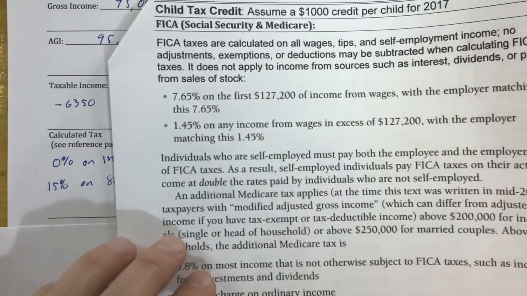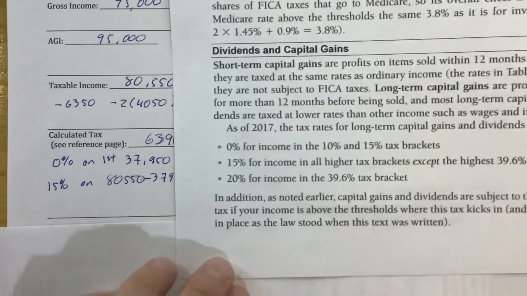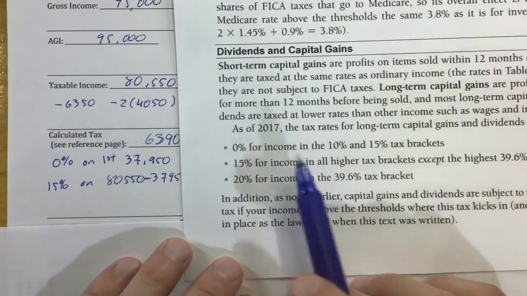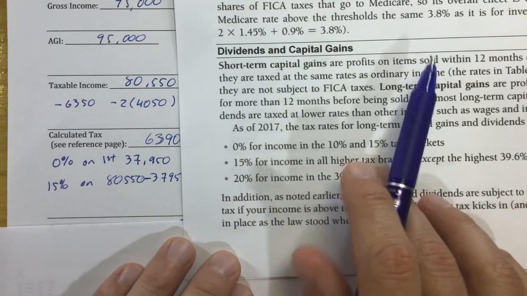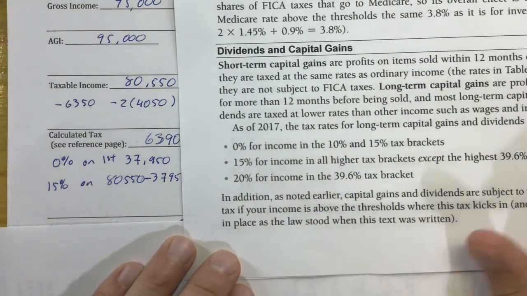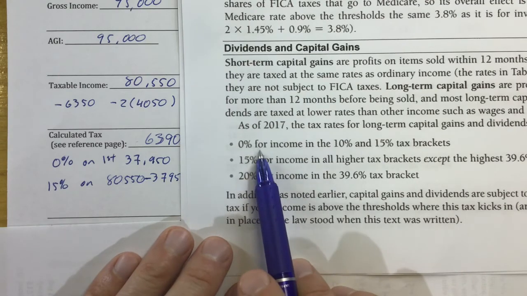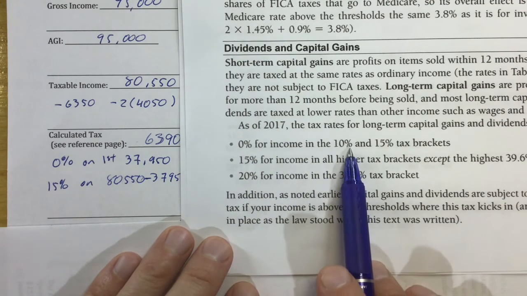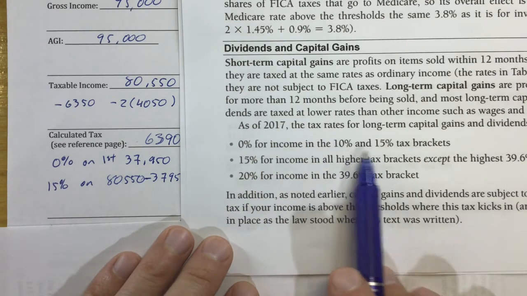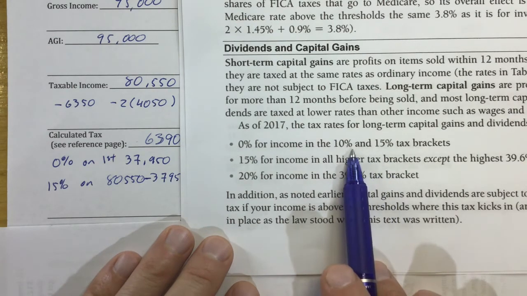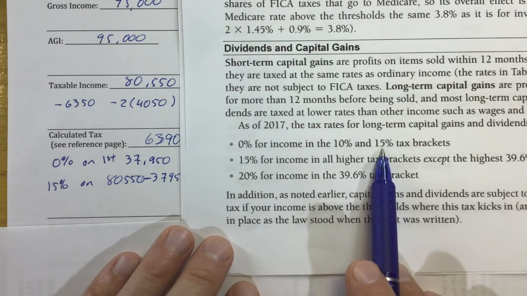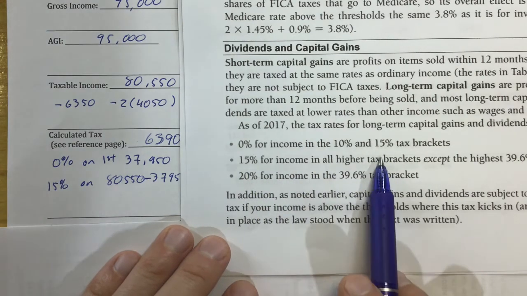This is the FICA tax page here. If you go to the bottom part, dividends and capital gains, this is the portion that we need to look at here. It says here that there will be 0% for income that would have been anywhere in the 10% and the 15% bracket. So that's all the way up to that $37,950. Going to pay 0% for any of those two.